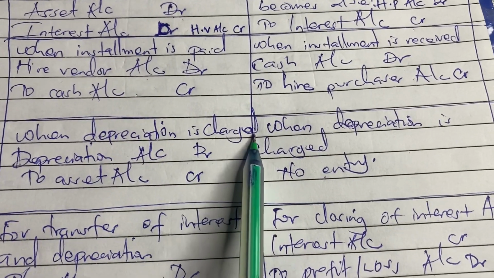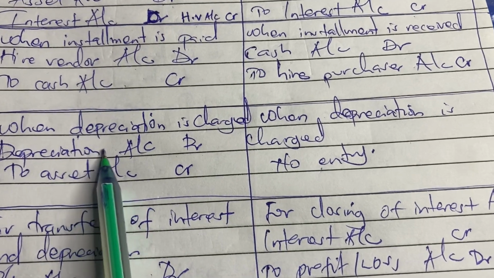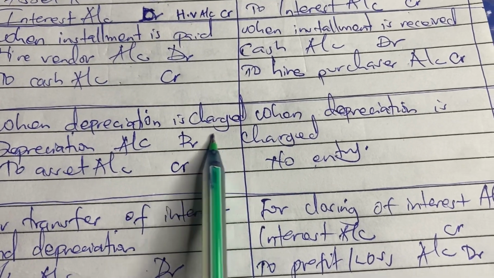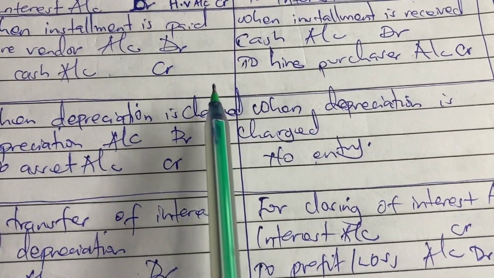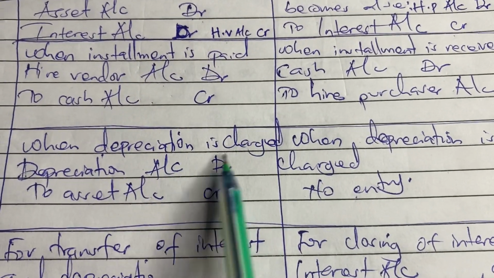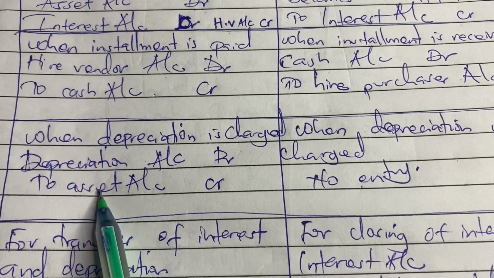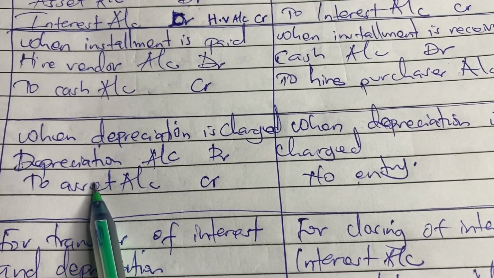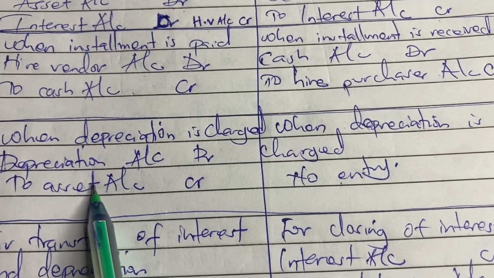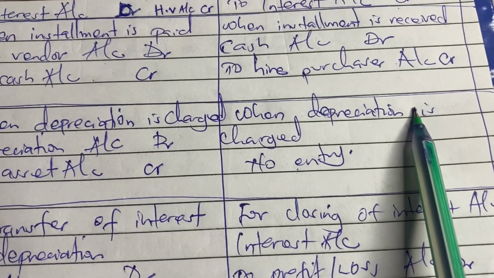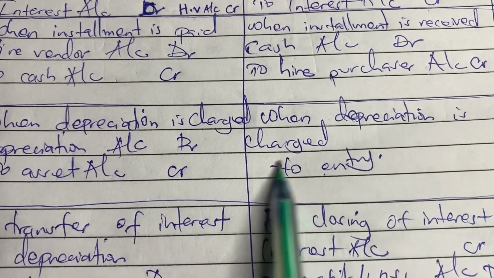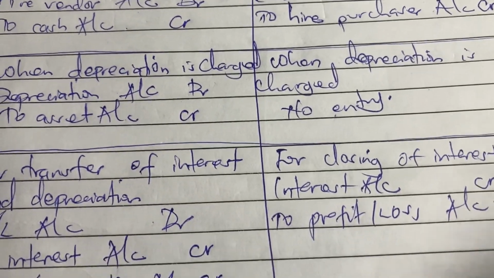Then when depreciation is charged, we debit the depreciation account. Since depreciation is an expense, it increases by debiting. Debit the depreciation account, but it's reducing on the value of the asset, so we credit the asset account. Then when depreciation is charged on this side, it doesn't affect the seller, so no entry is made.